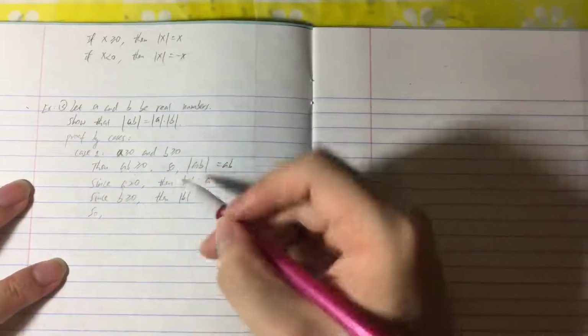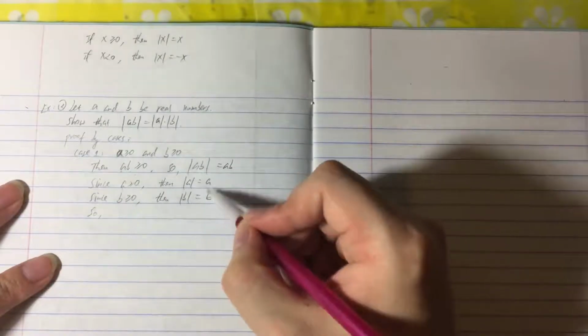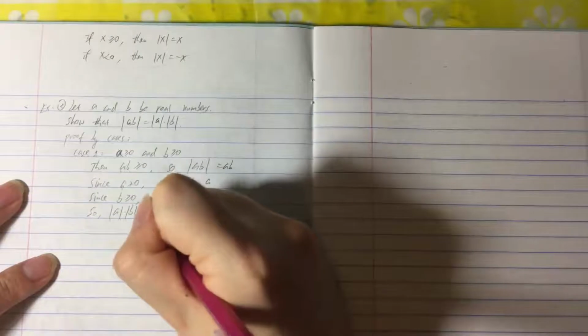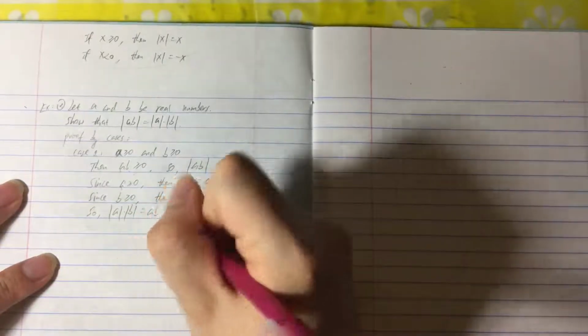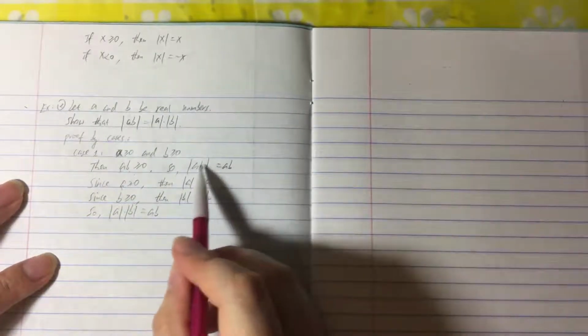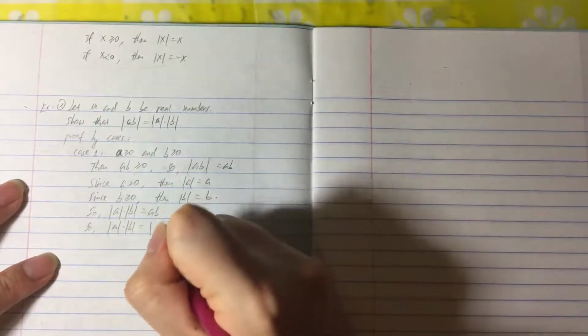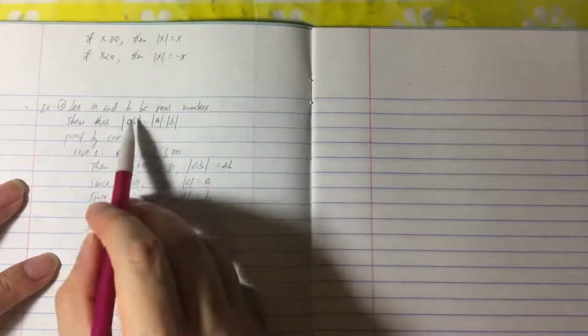So if I multiply left side to the left side, right side to the right side, absolute value of a times absolute value of b equals a times b. That's the same as absolute value of ab, since ab equals absolute value of ab. So in case 1, we get a conclusion here: absolute value of ab equals absolute value of a times absolute value of b. That's case 1.